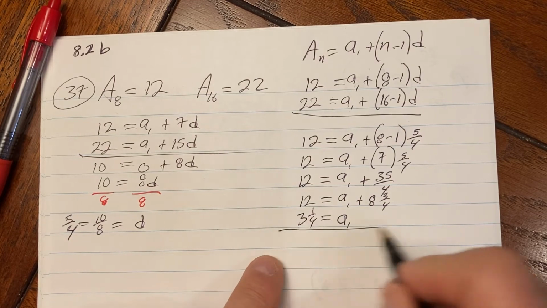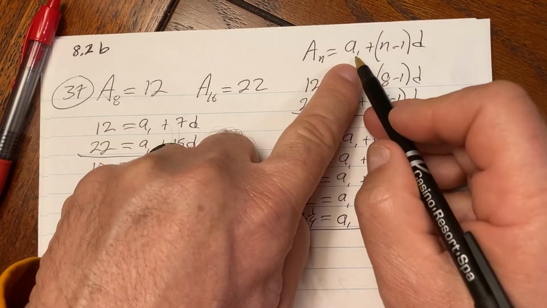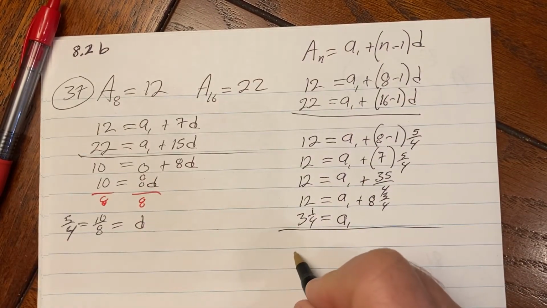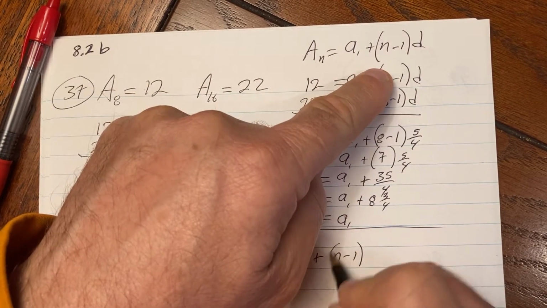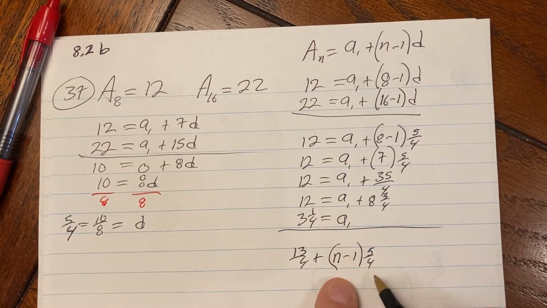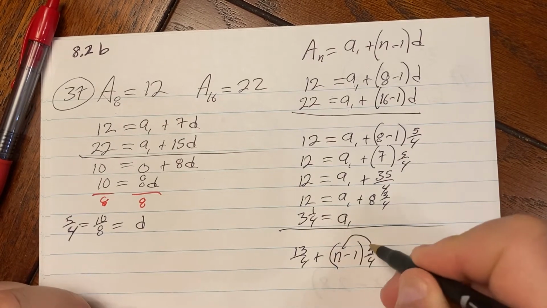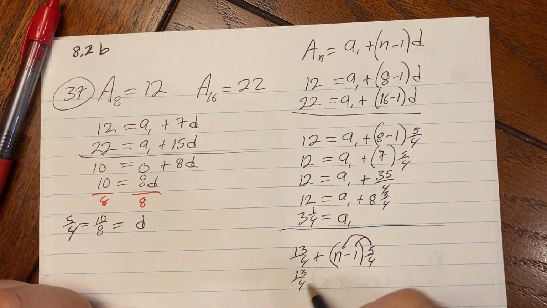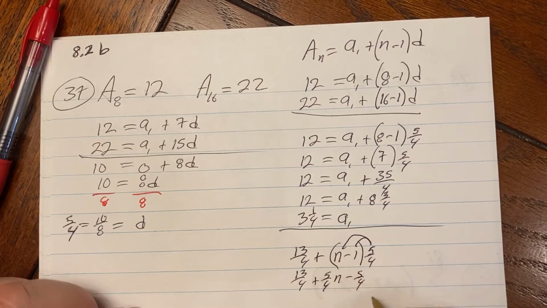So take this equation. I don't know what a sub n is, but we know the value of the first term is 3 1/4, or 13 fourths, plus n minus 1 times d. d is 5 over 4. We can now find the rule for the arithmetic sequence. You can find this rule. Find the formula for the nth term. 13 over 4 plus 5 fourths times n minus 5 fourths.